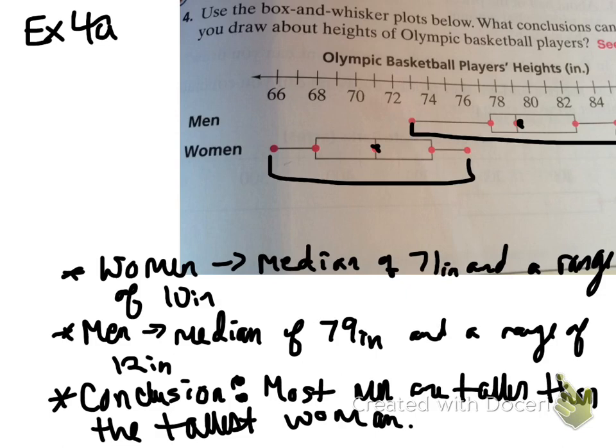All right, you should have found that when looking at this number line, the median for women was 71 inches. The median for men was 79 inches. The range for women was about 10 inches from the minimum to the maximum. The range for men was 12 inches. The conclusion you can draw is that most of the men are taller than the tallest woman. Right, from your lower quartile up to your maximum for men, that's 3/4 of the men are taller than your maximum height for women. So 3/4 of the men are taller than the tallest woman.